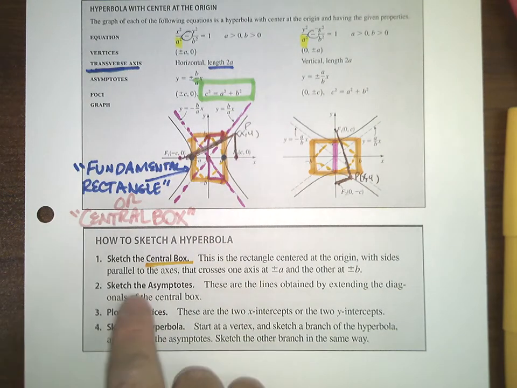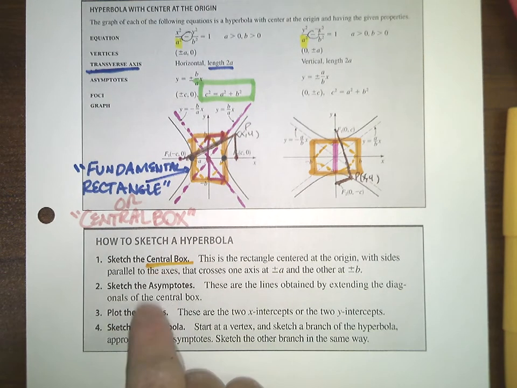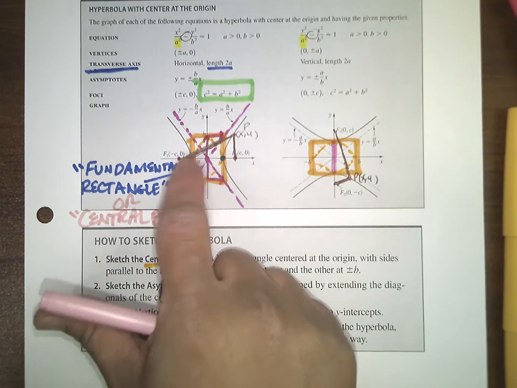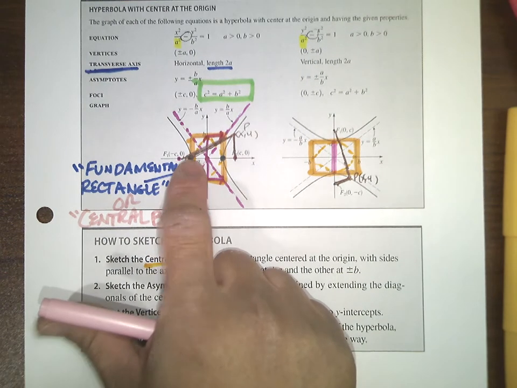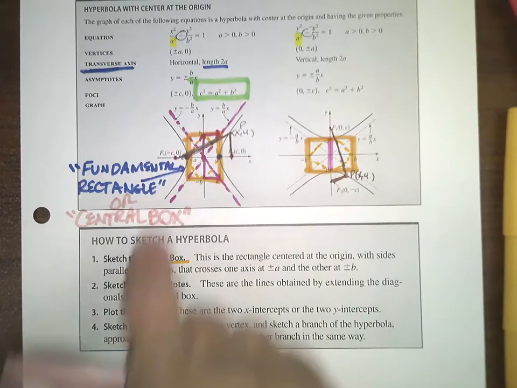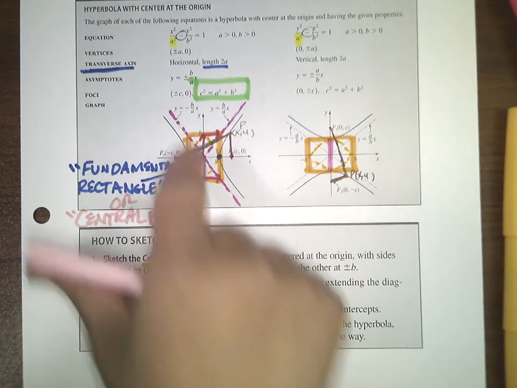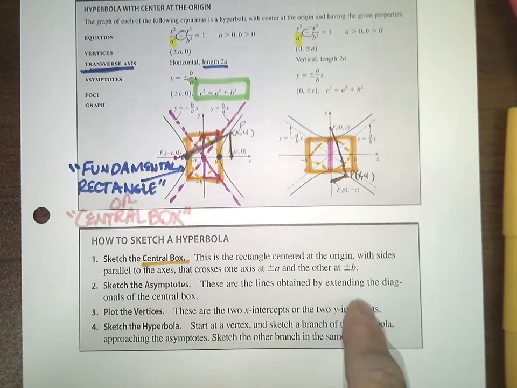All right, so as I mentioned, draw the box, then the asymptotes and the vertices. Make sure that they are on the box, and then draw the hyperbola through the vertex, but panning out toward the asymptotes. All right, so now let's try one of these.